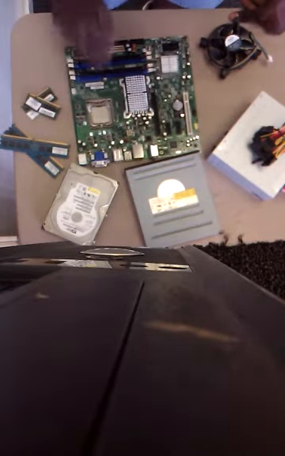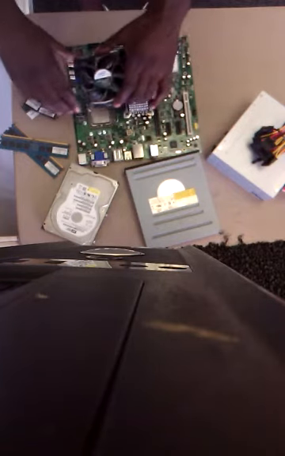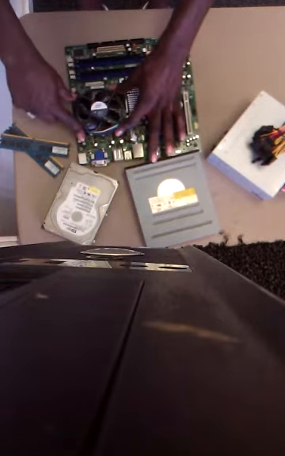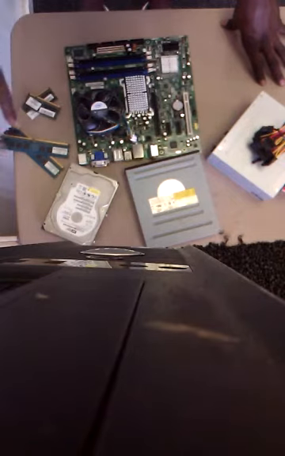That's where the CPU will go. And also with the CPU, there's usually thermal paste you have to put on there, and then you have to put a heat sink with the fan on top like this, because the CPU can get real hot, and if that fan goes out, the computer will not work.